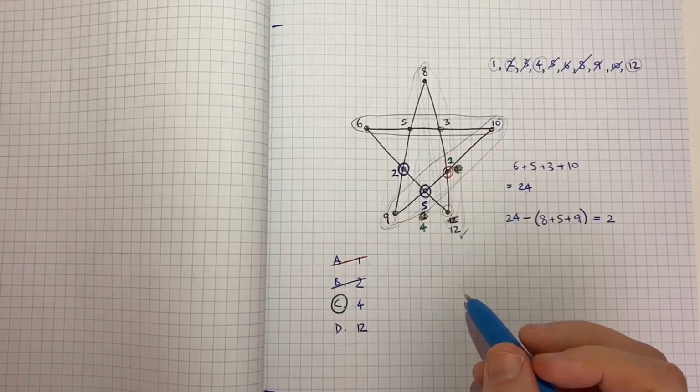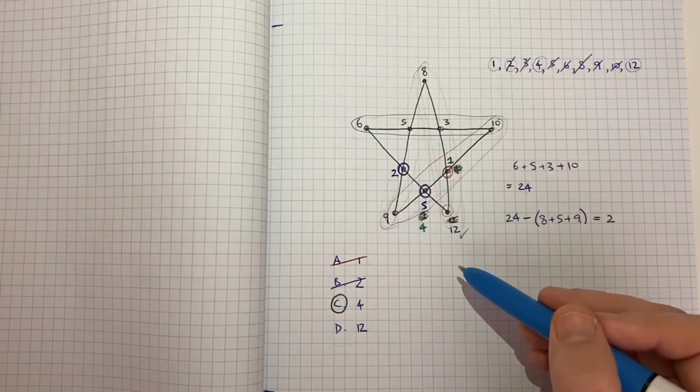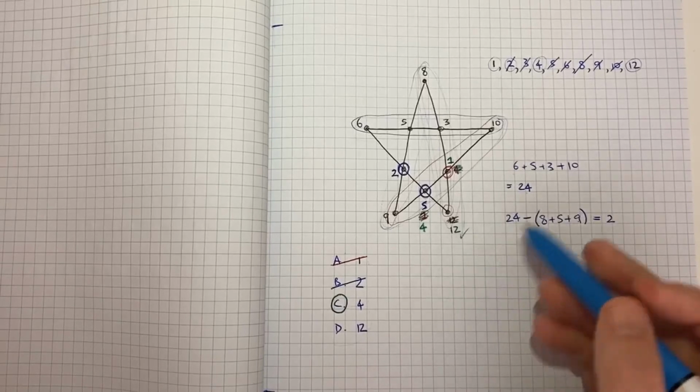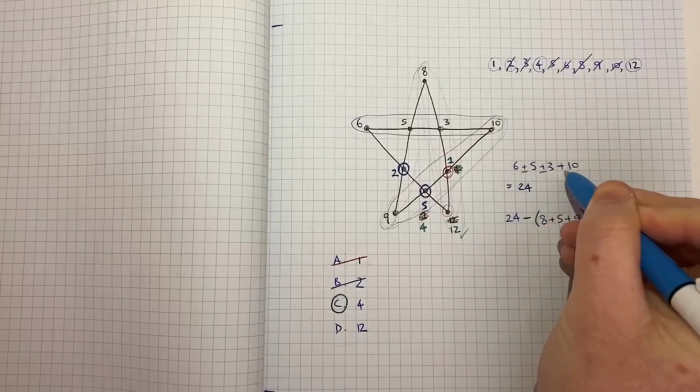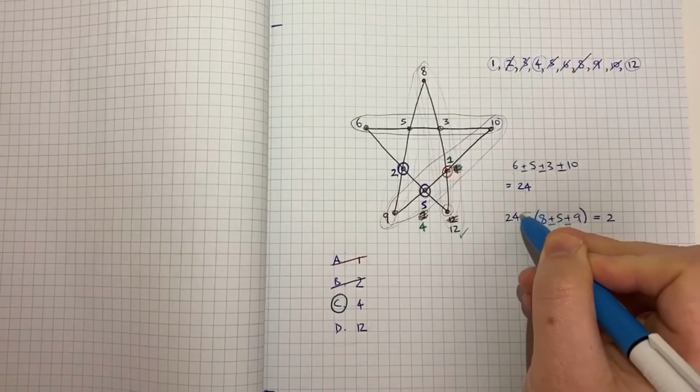I think designing it around a star is meant to make it look perhaps a little bit harder than it really is, because at the end of the day, all we've had to do to answer this question is addition and subtraction.